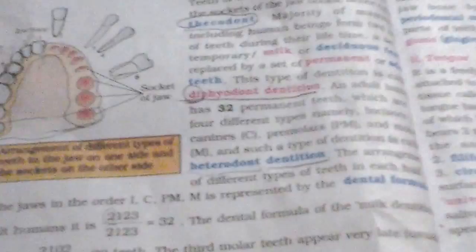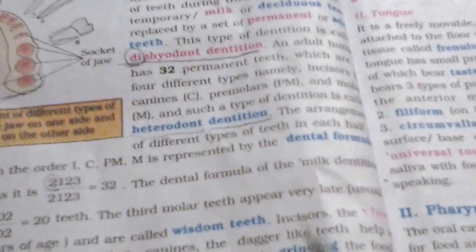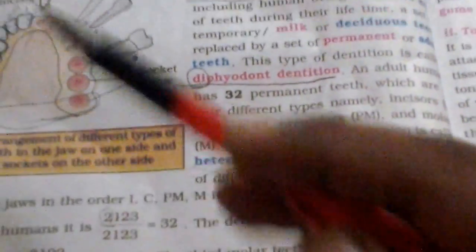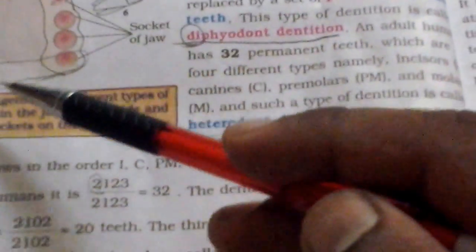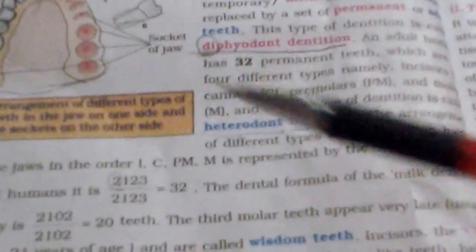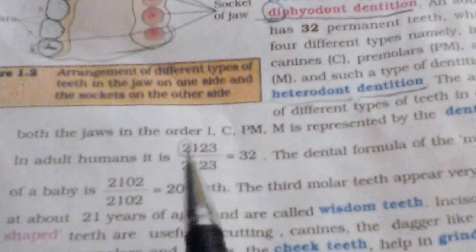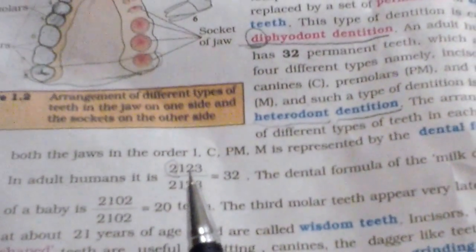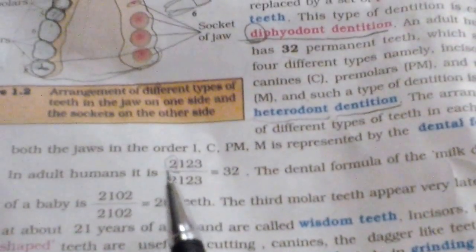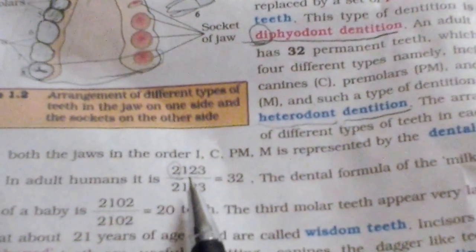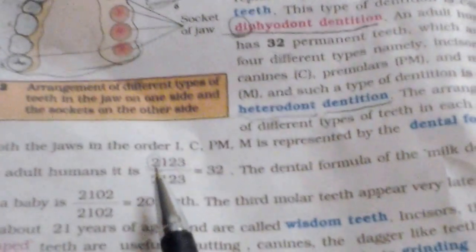And then we went across the dental formula, which gives you an idea of how the teeth in half of your jawbone are arranged. Here it's 2 1 2 3, which means half constitutes 2 incisors, 1 canine, 2 premolars and 3 molars, which makes a total of 8 in the first half.